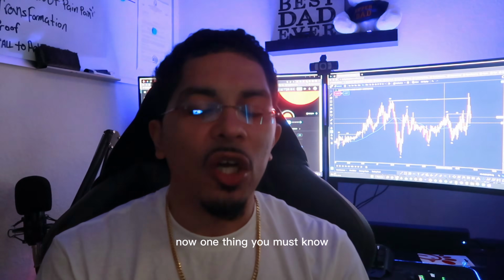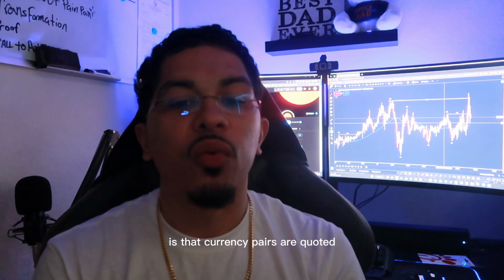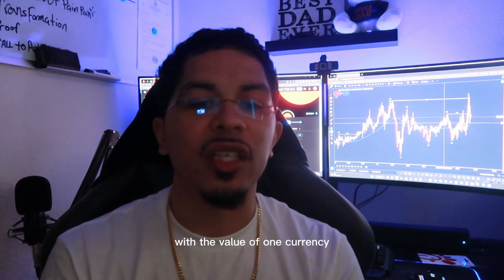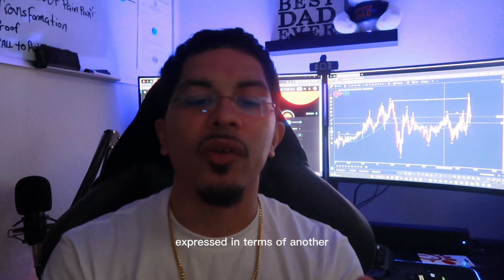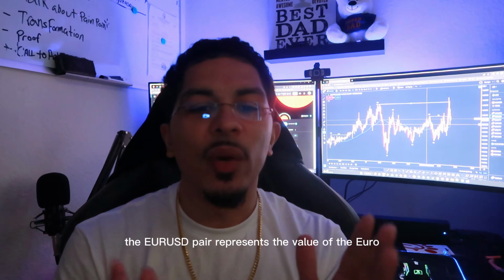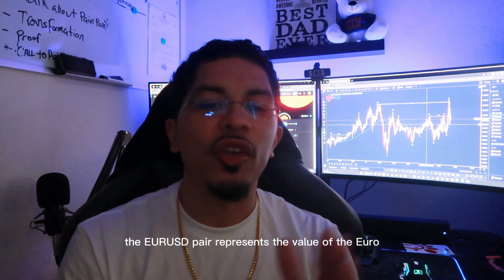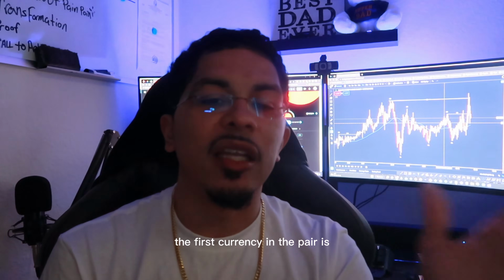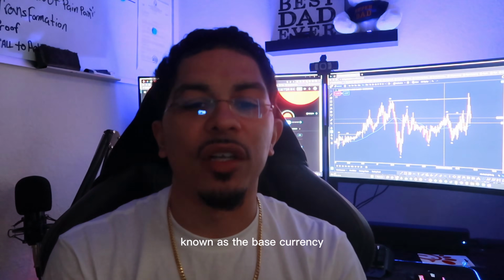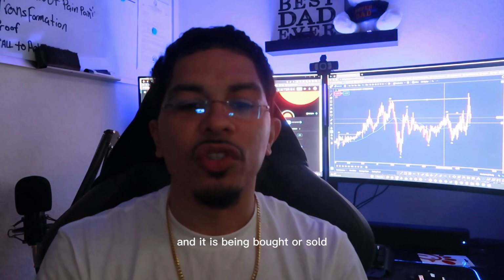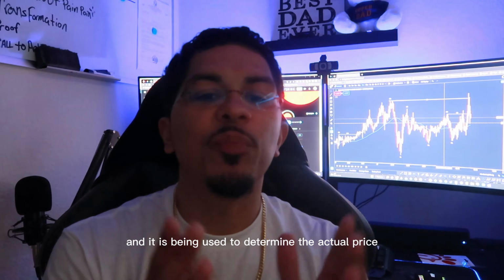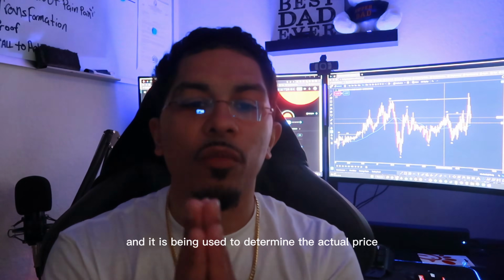Now, one thing you must know is that currencies are quoted in pairs, with the value of one currency expressed in terms of another. For example, the Euro-USD pair represents the value of the euro in terms of US dollars. The first currency in the pair is known as the base currency, and it is being bought or sold, while the second currency is known as the quote currency, and it is being used to determine the actual price.